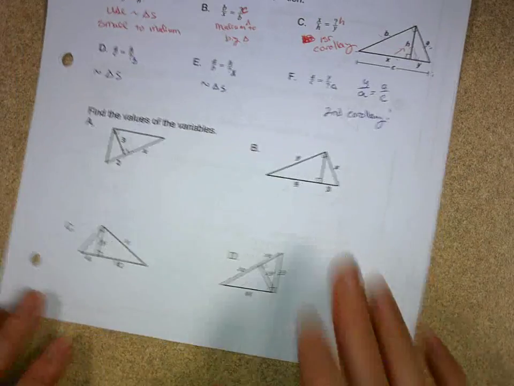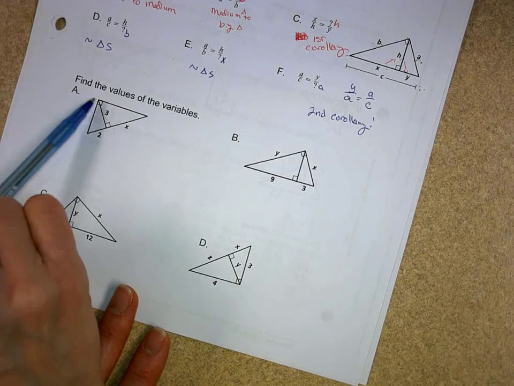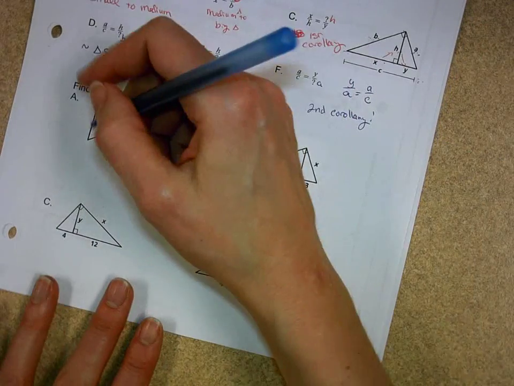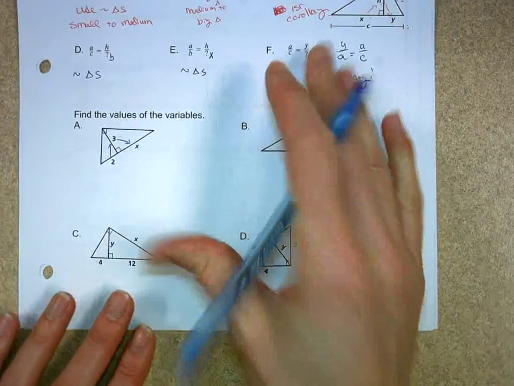Here's the first one. Looking at the setup, I'm physically given the length of the altitude of the giant right triangle. So this is when I'm going to use the arrow one. I'm going to go 2 is to 3 as 3 is to x.